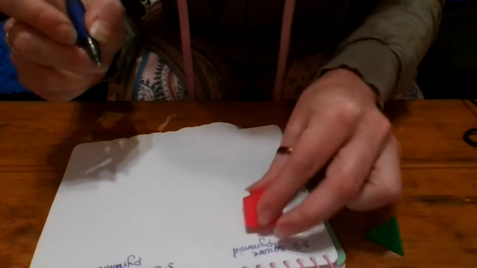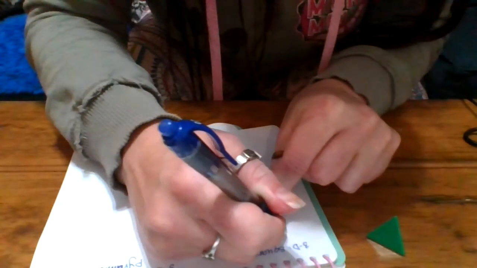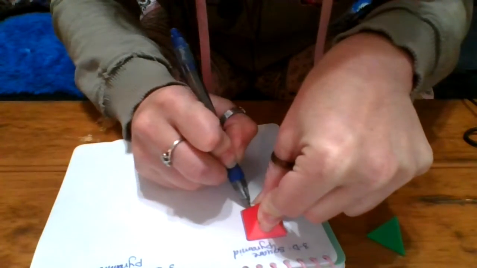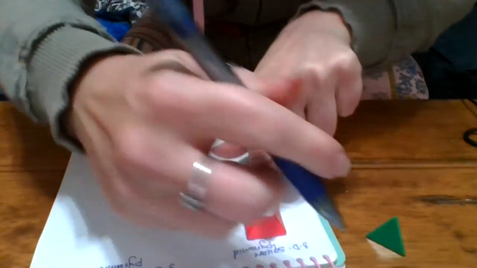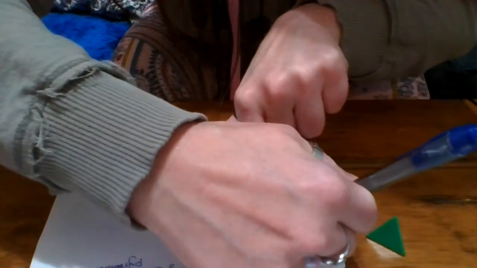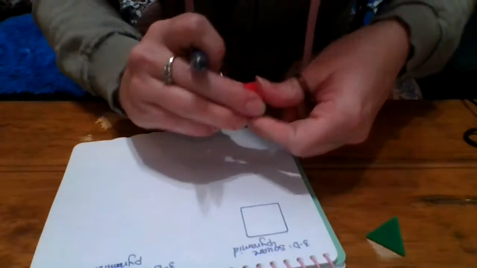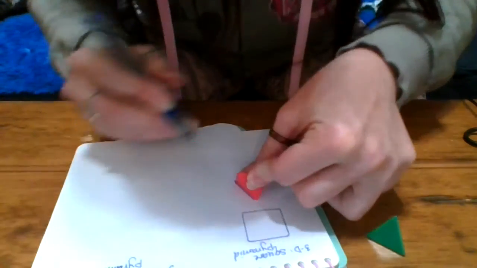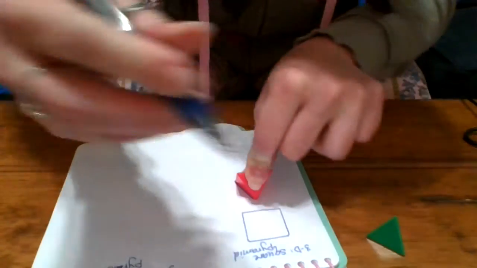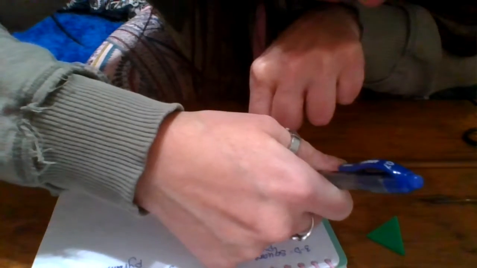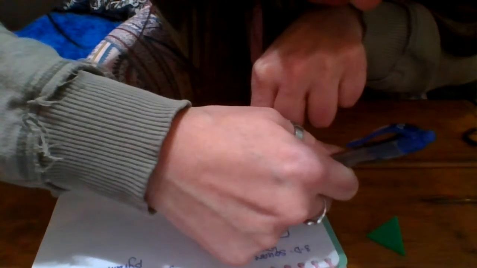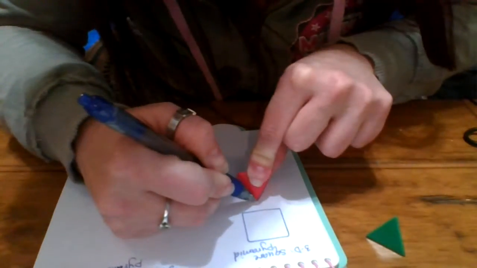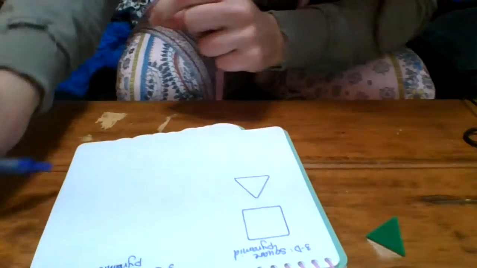Okay. Square pyramid. I can trace two different sides here. So we'll do the base first. And then I'm also going to just go right ahead and trace this. There we go.